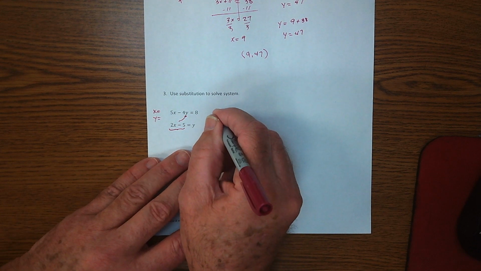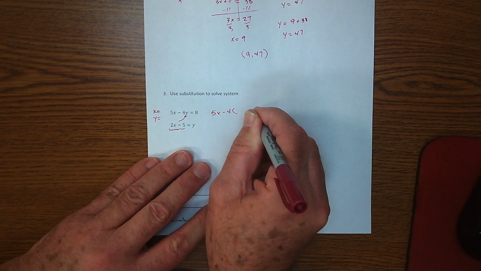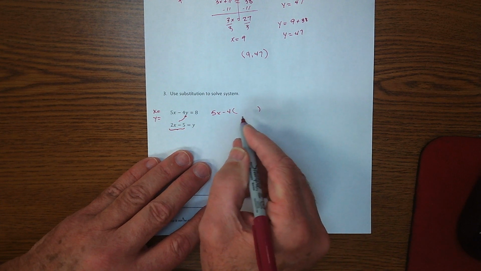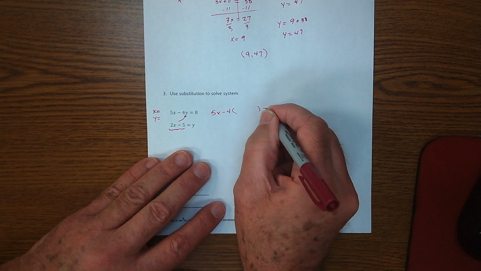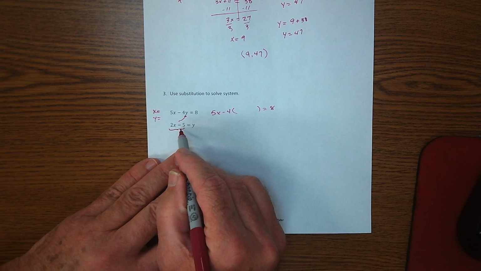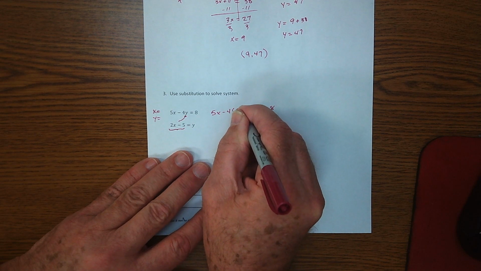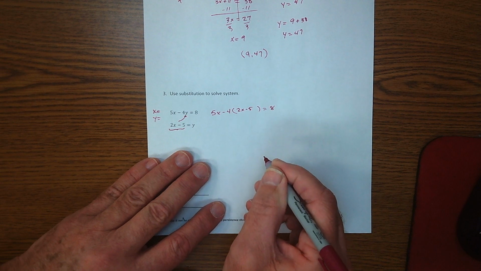So what I have is 5x minus 4 times whatever the y is going to be. I leave a nice big bracket there. Equals 8. And I take the second equation, this is 2x minus 5, and I put it in that place wherever the y was. So I have 2x minus 5 going in there.